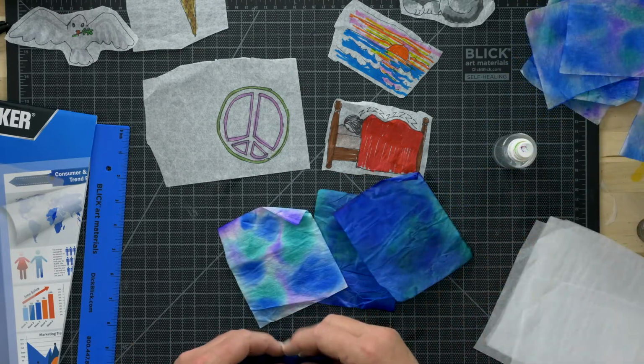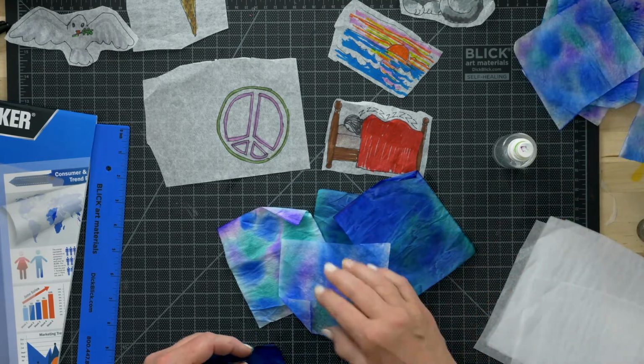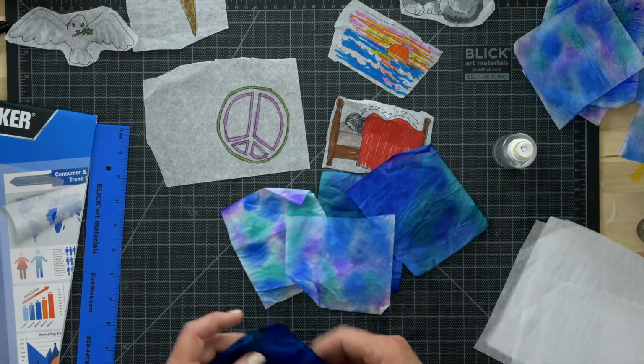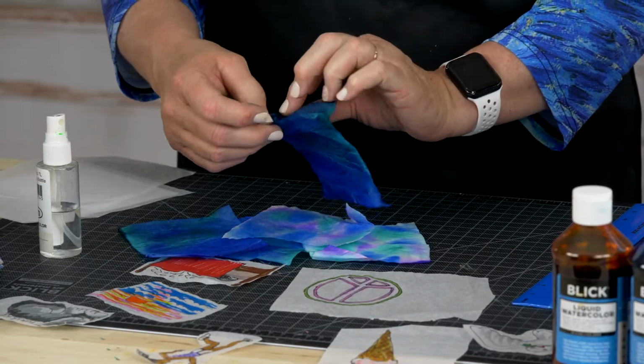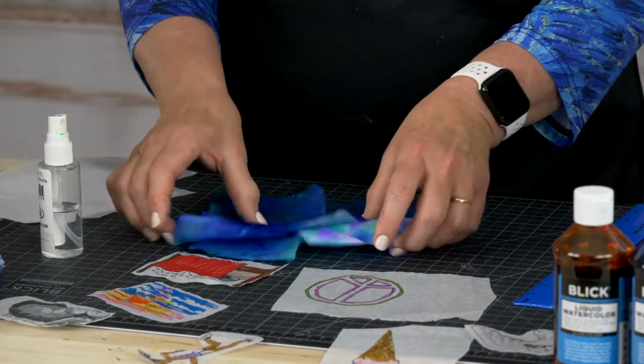and you will get a variety of dark areas depending on how it layered in the stack, and some that may have been on the bottom will be a little bit lighter. And they might be stuck together, so you'll need to kind of pull them apart and they'll be ready to use.